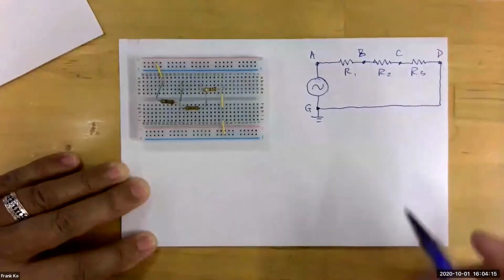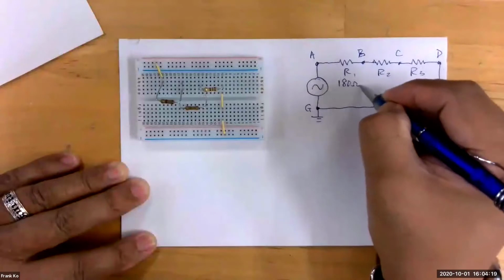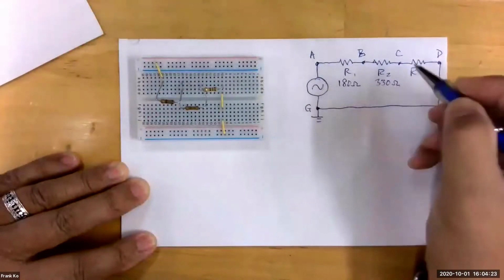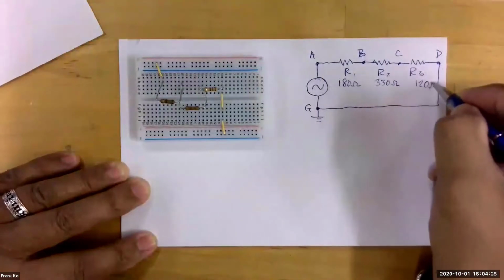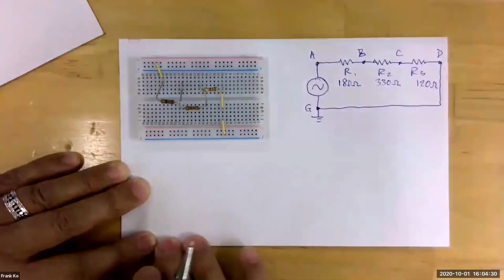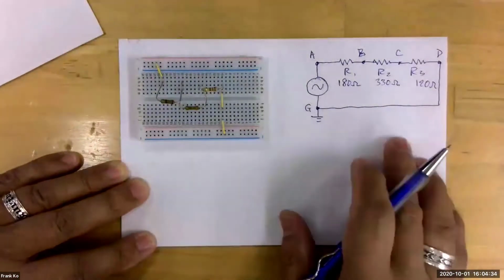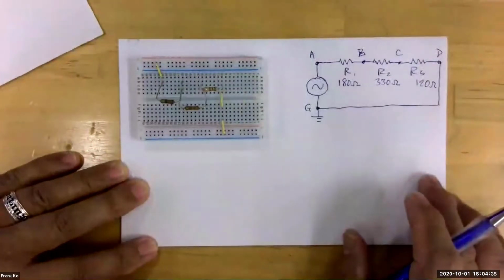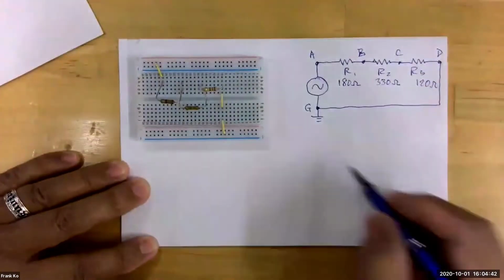And the resistances will be 180 ohms, which you have the resistor for, 330 ohms, which you have the resistor for, and 120 ohms, which you also have the resistor for. Now, you've seen this circuit before. We've analyzed this with DC. With AC, everything with respect to Ohm's law that you have learned holds true for AC as well.